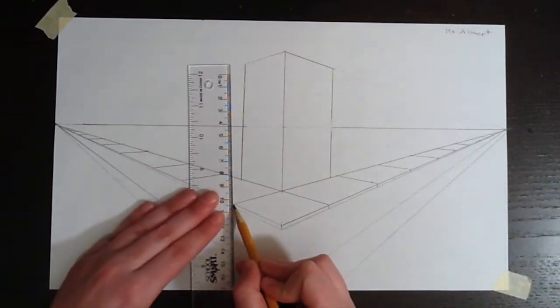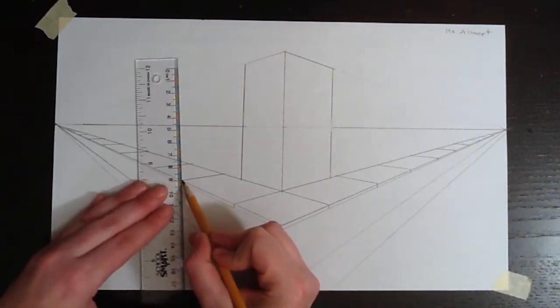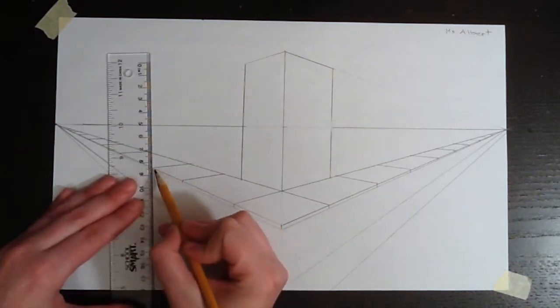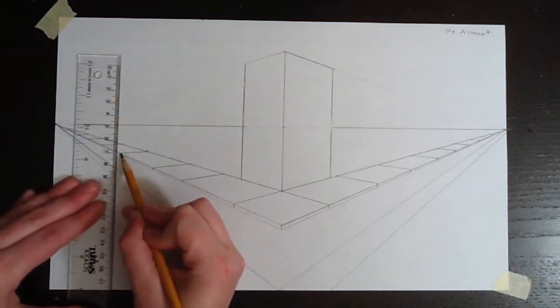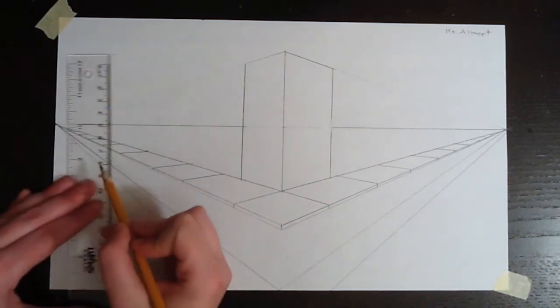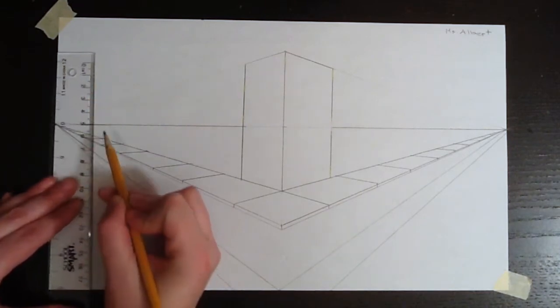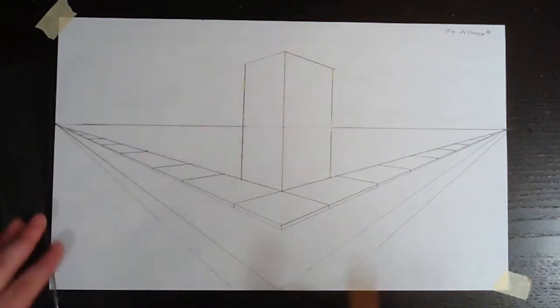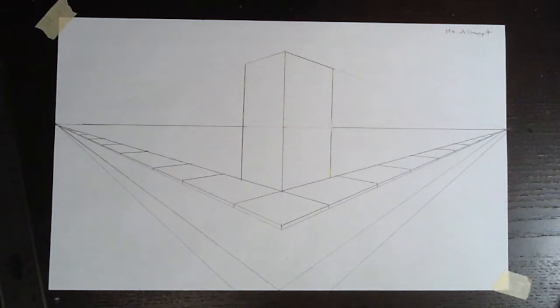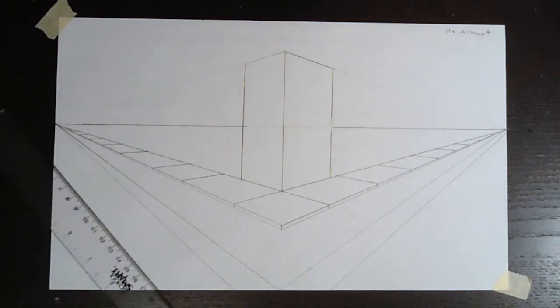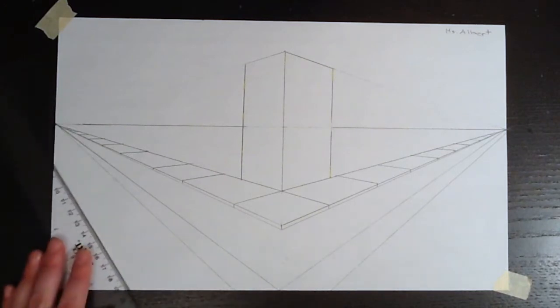Okay, same thing on the other side. Vertical, completely vertical. This is where our mind tends to play tricks with us, so make sure you're looking towards the edge of your page to make sure your ruler is still vertical. And so on. We can now create the lines in our road.